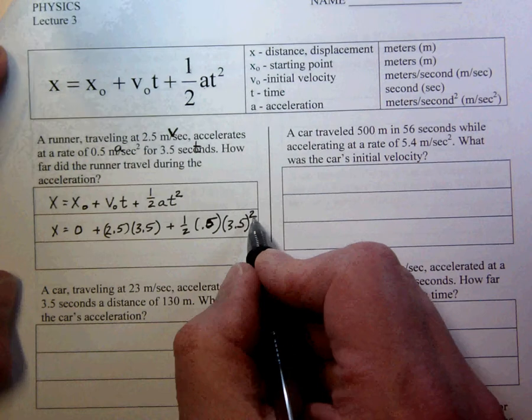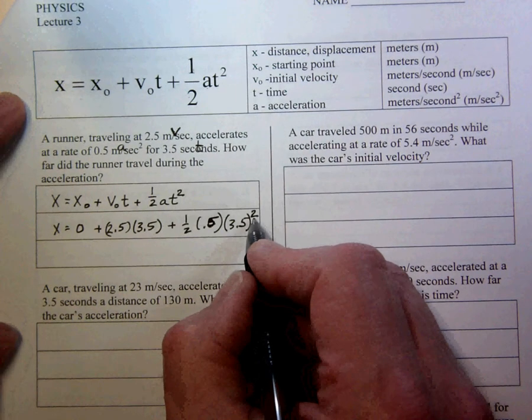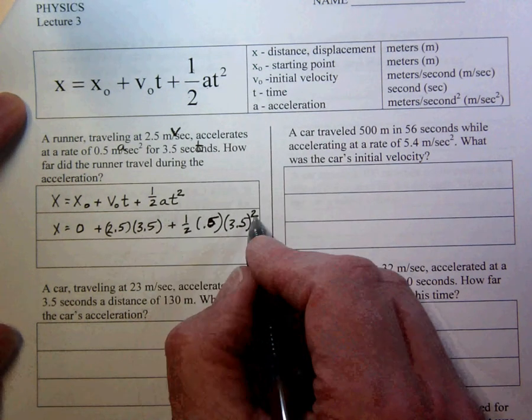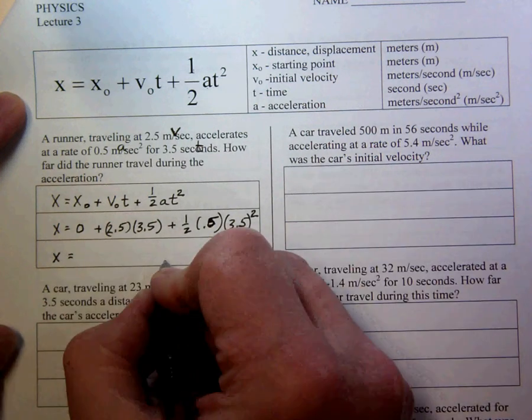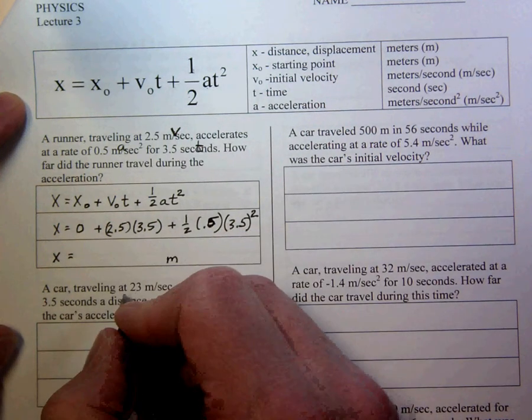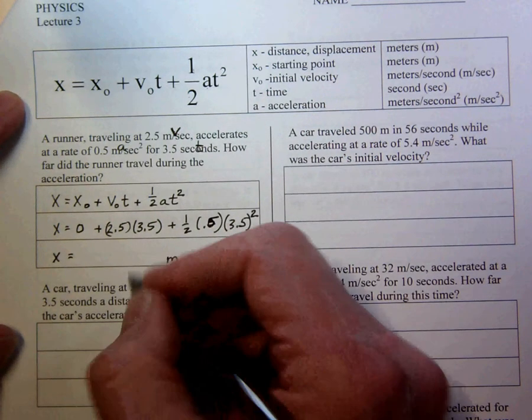Do not forget this. A lot of students will forget the square up here to down here. So x, knowing our units, is going to be in meters. You should be able to calculate that with no difficulty.